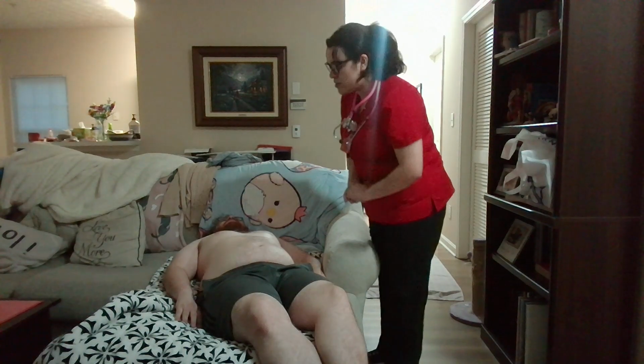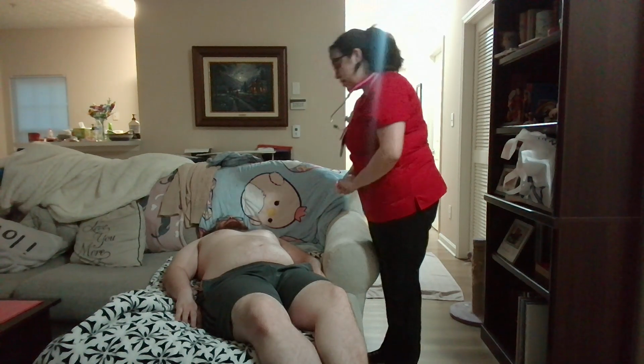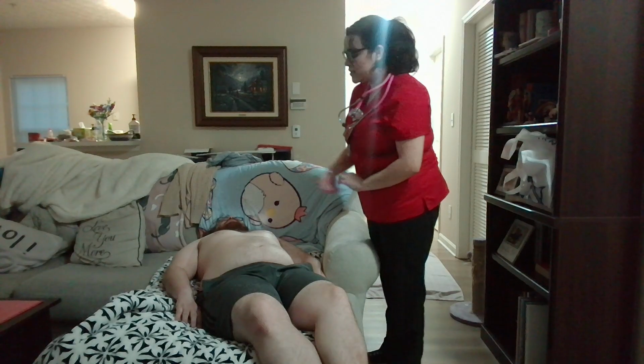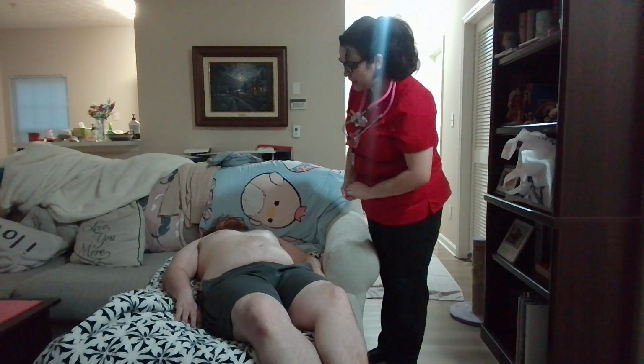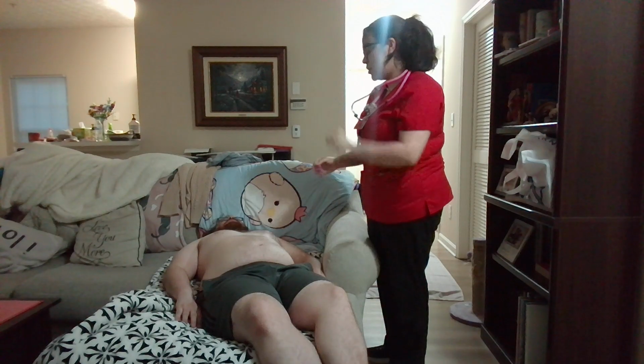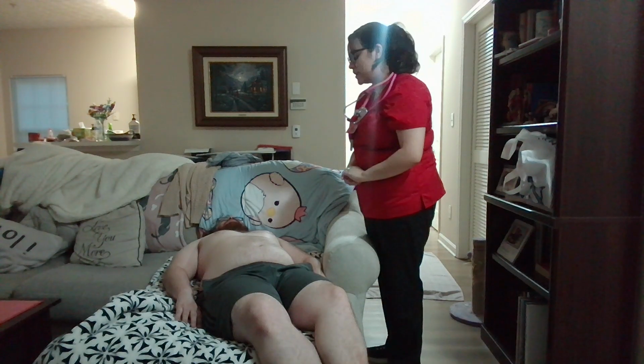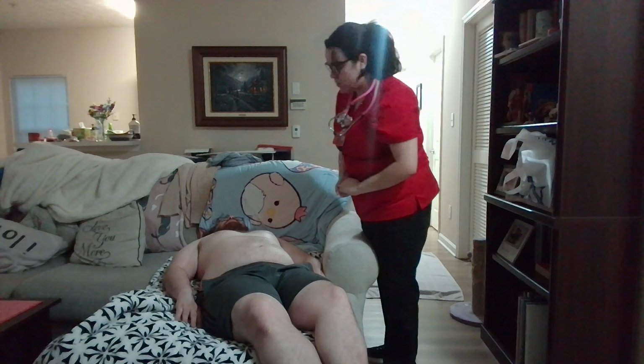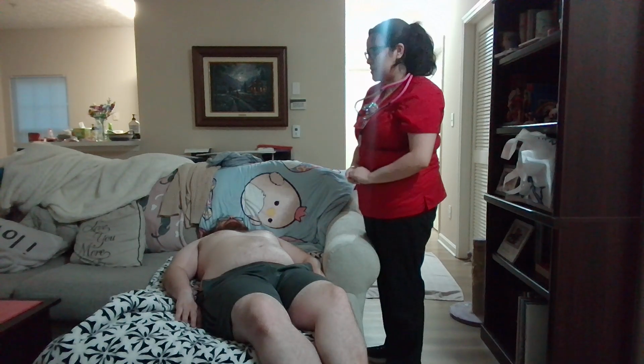And first off, I'm not seeing any masses, any lesions. Umbilicus is at midline, which is right where we would like it. No umbilical hernia noted. Skin color is consistent with genetic background. Umbilicus is inverted.